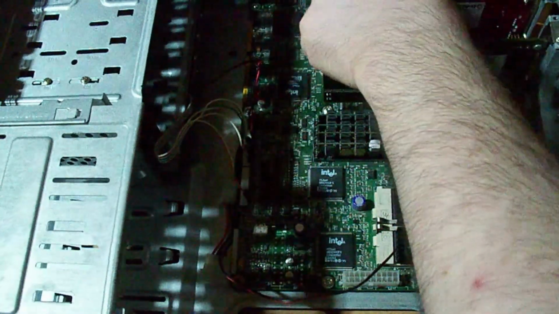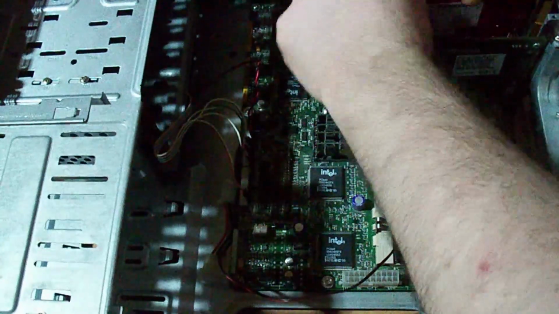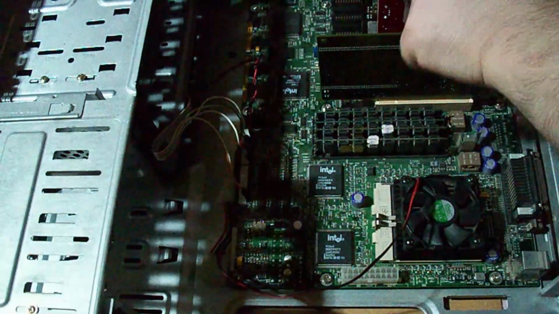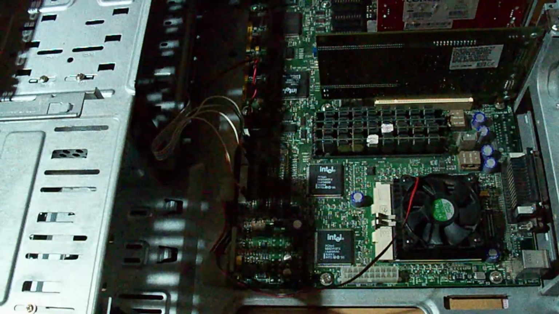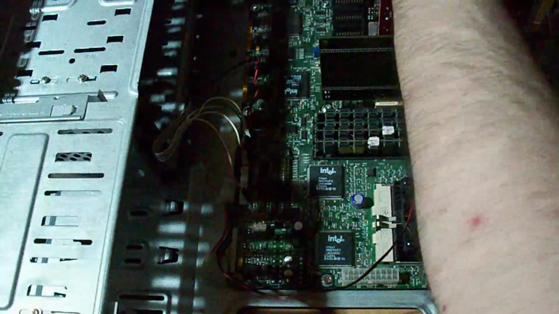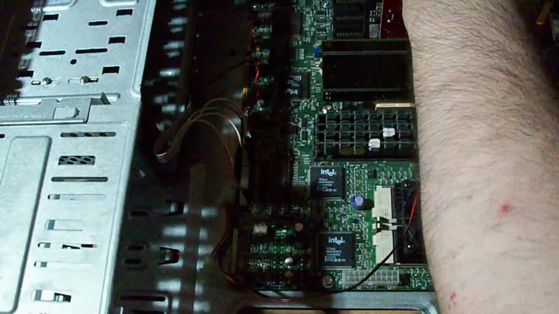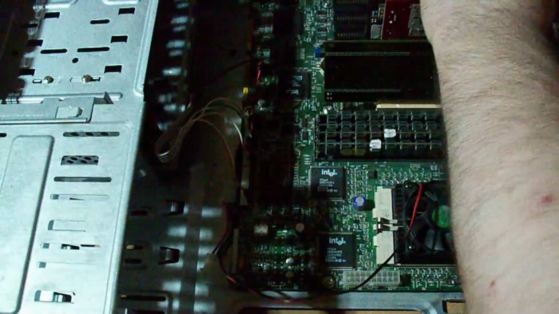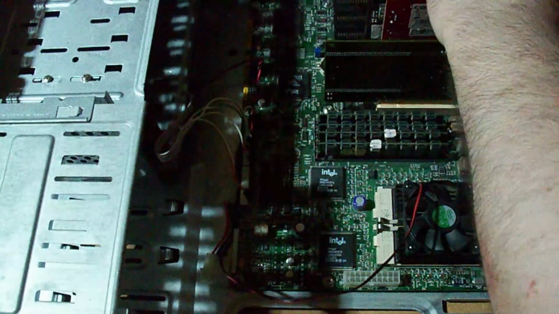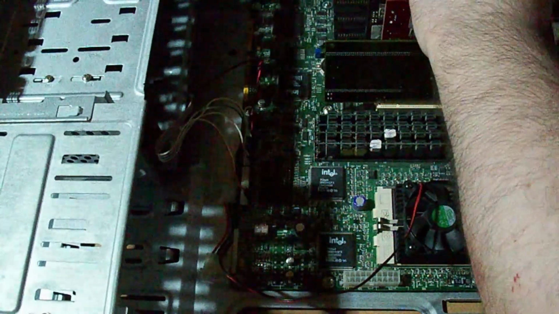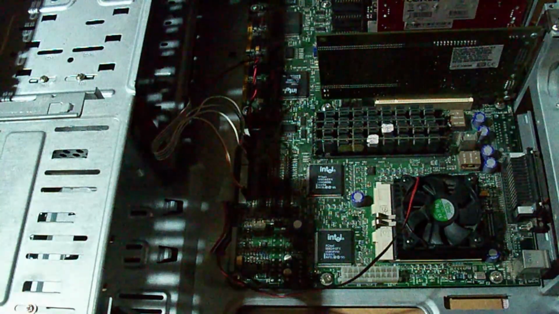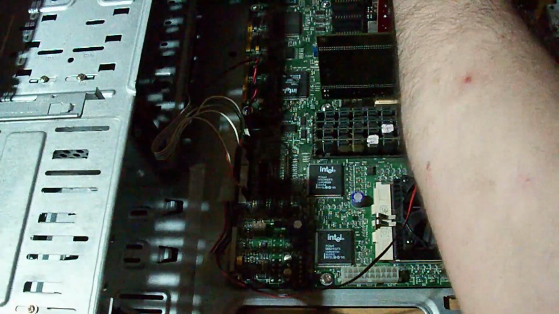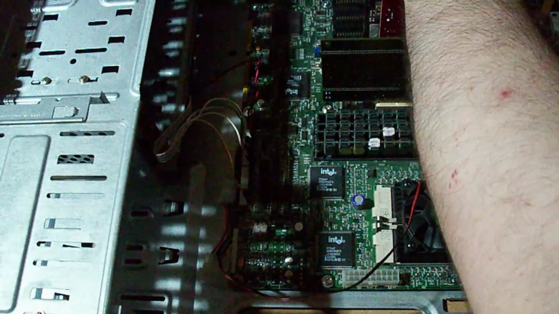So be cautious with that. Mainly because if the card isn't properly installed, it can happen that it doesn't make contact and thus it doesn't work, or it can even damage the card or the motherboard itself. So yeah, be very cautious when installing a card on a system.